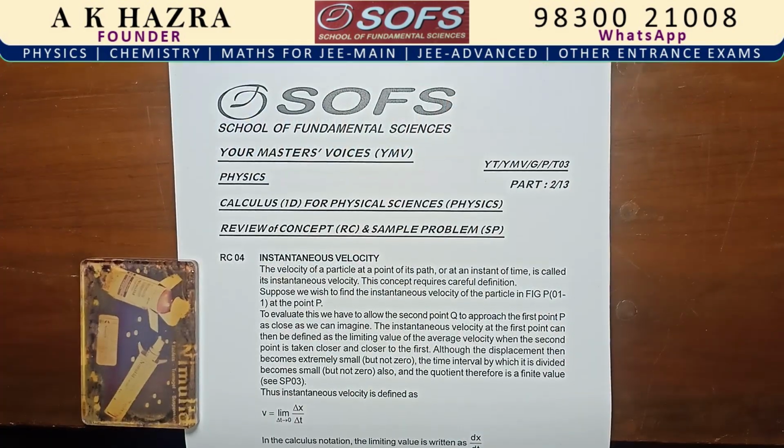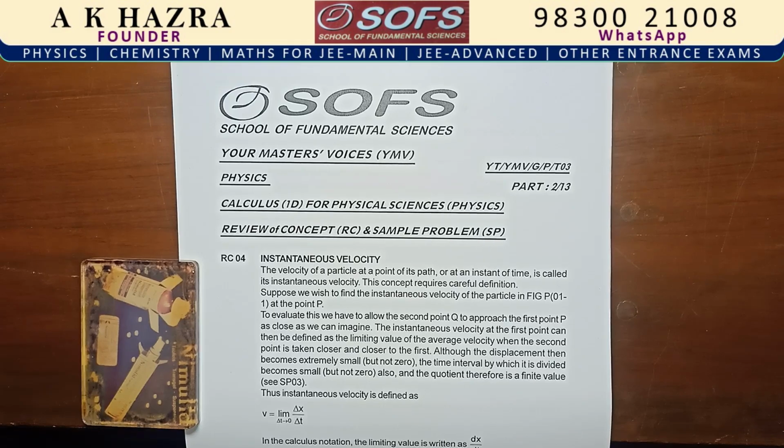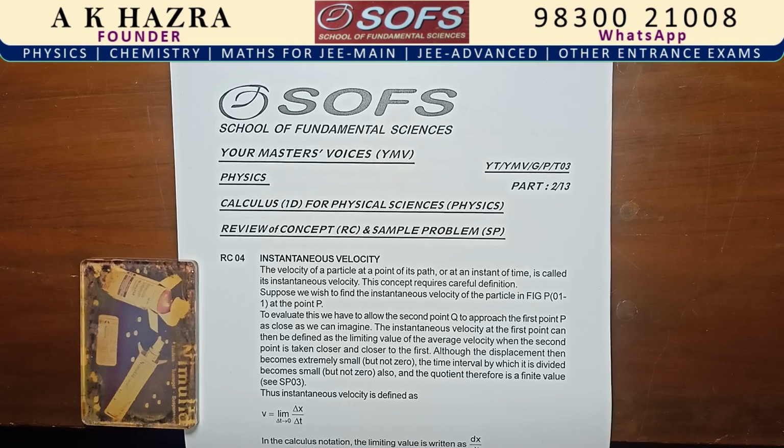So let us start calculus for physics, second part. RC04, I will give you the idea of instantaneous velocity. The instantaneous velocity of a particle at a point of its path, or at an instant of time t, is called the instantaneous velocity. Now, to get a clear idea of the point and the moment, we must have some idea of initial position and the final position.